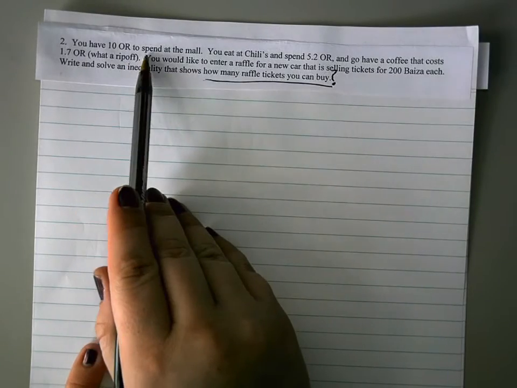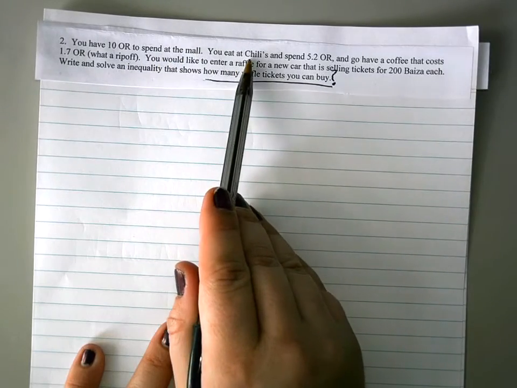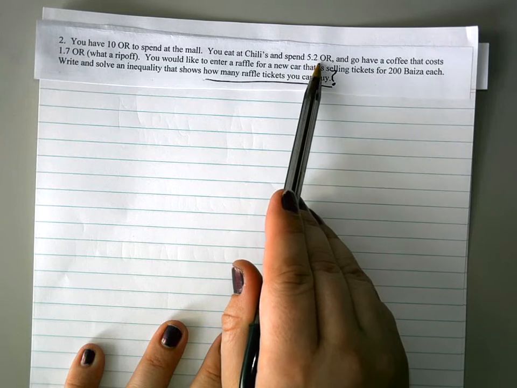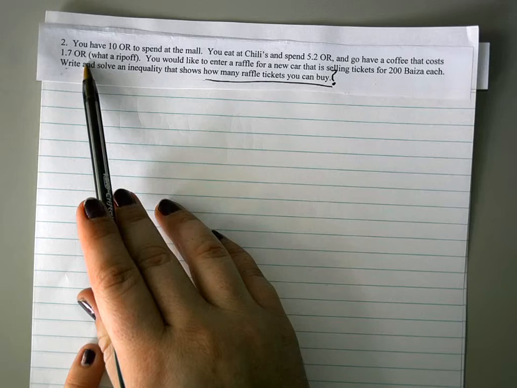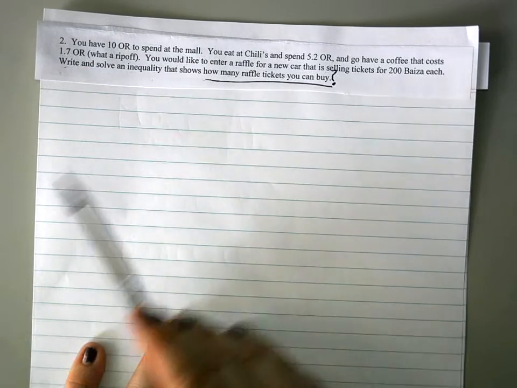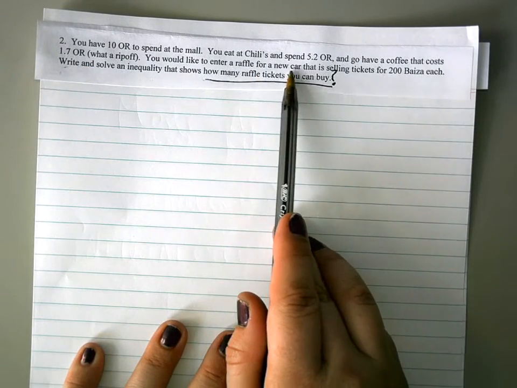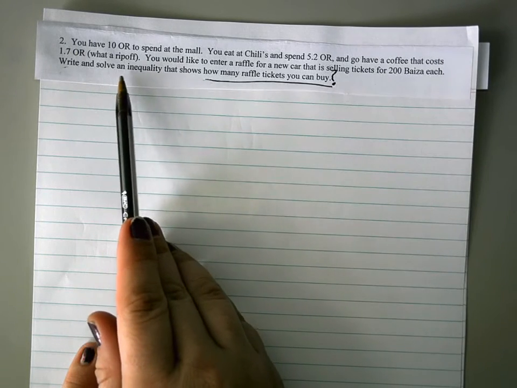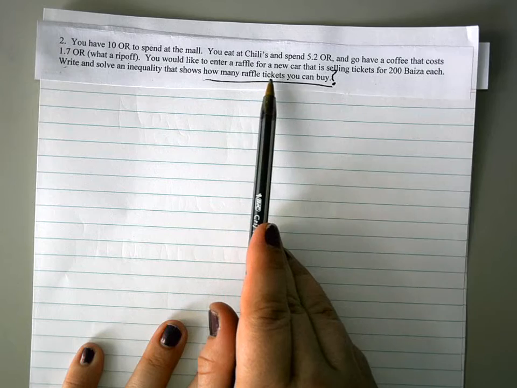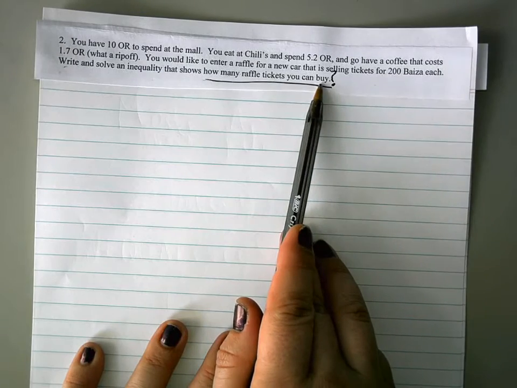You have 10 Omani Reals to spend at the mall. You eat at Chili's and spend 5.2 Omani Reals. And go and have coffee that costs 1.7 Omani Reals. You would like to enter a raffle for a new car that is selling tickets for 200 beza each. Write an inequality that shows how many raffle tickets you can buy.